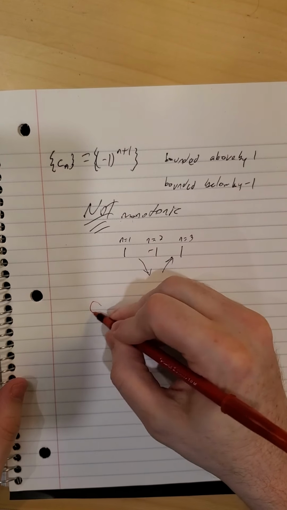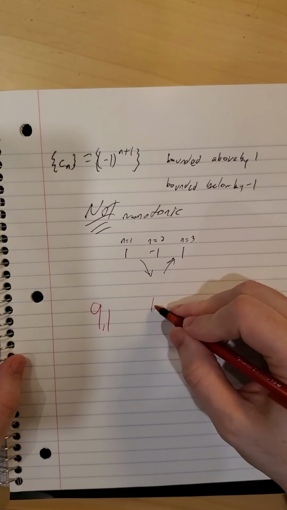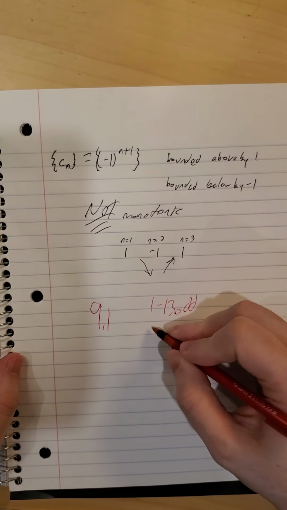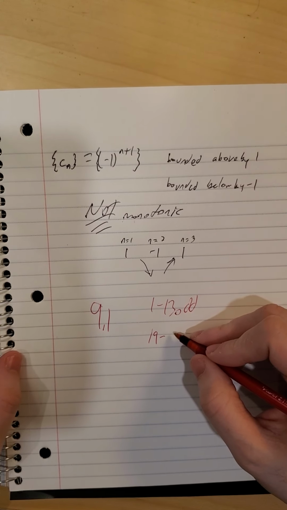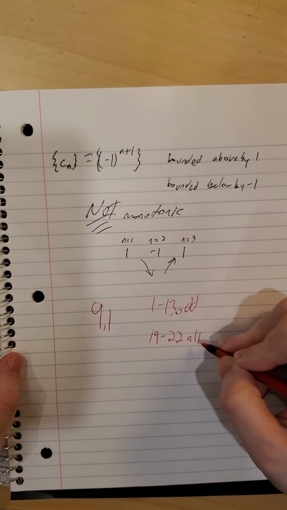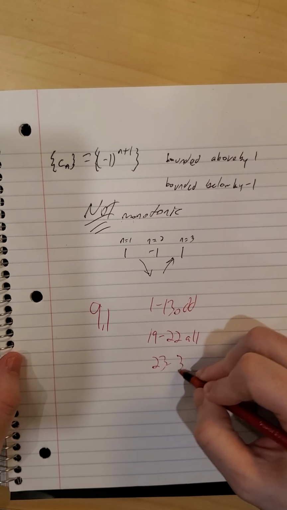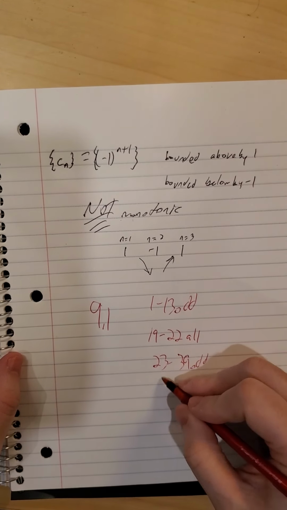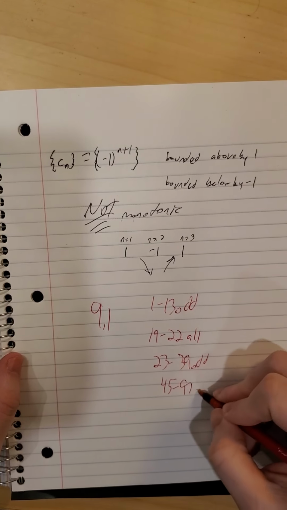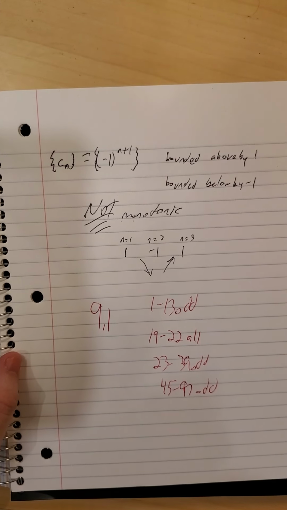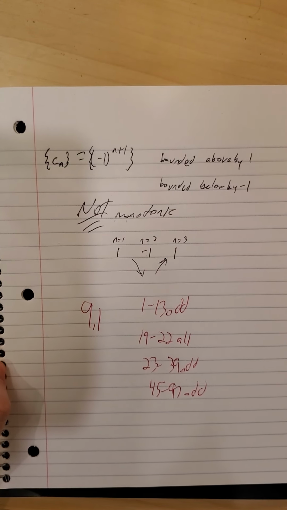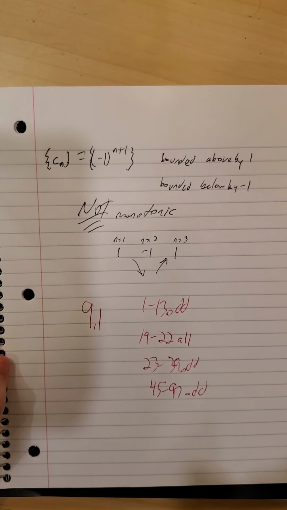Okay, so from section 9.1, you should be able to try out 1 to 13 odds, 19 through 22 all, 23 to 39 odd, and 45 to 97 odd as well. If you have any trouble, please get in touch with me. Otherwise, I'll see you for 9.2.